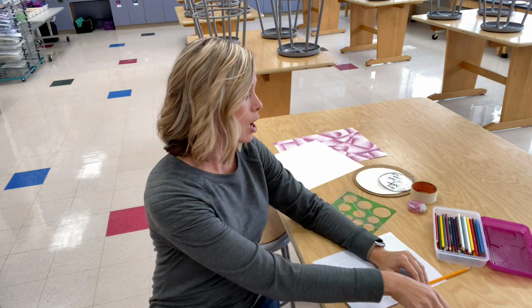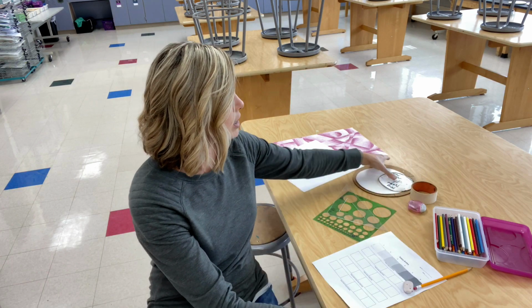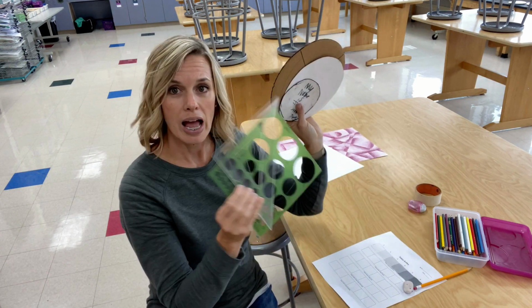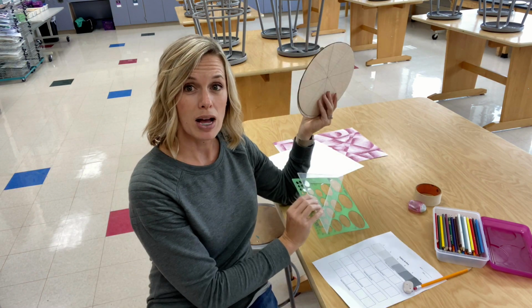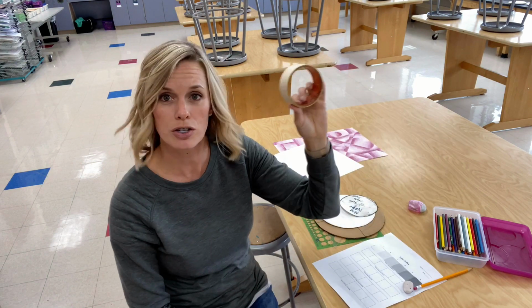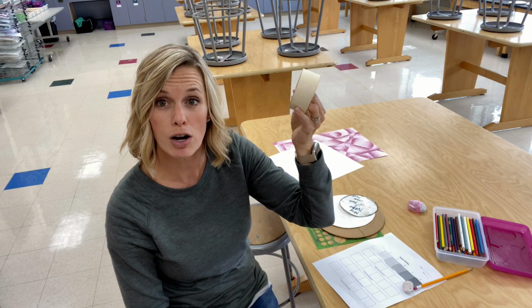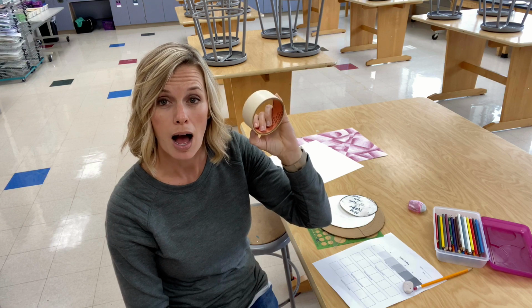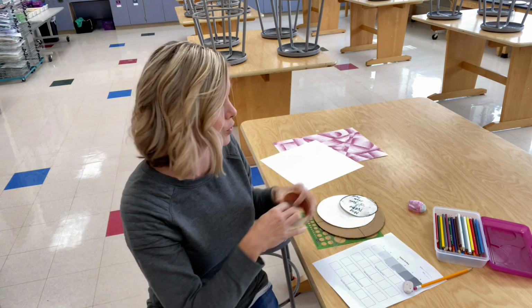You will also need pencil and eraser, colored pencils, a ruler, and then you will need some circle tracers and straight edges. If you don't have any circle tracers, you can just use anything round that you might have at home, like Tupperware lids or masking tape to trace circles.